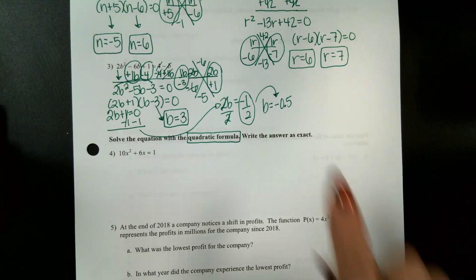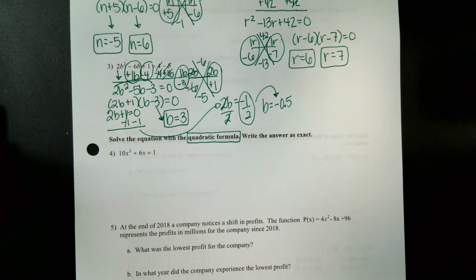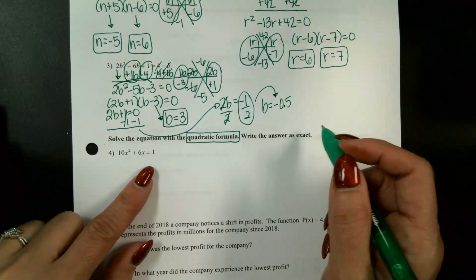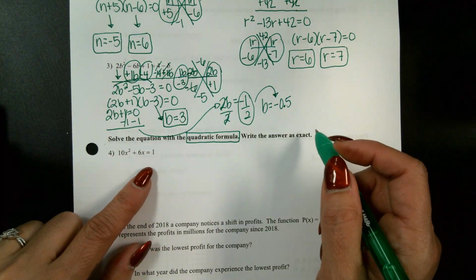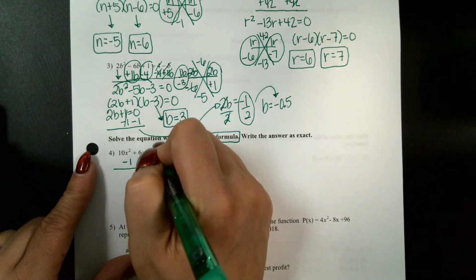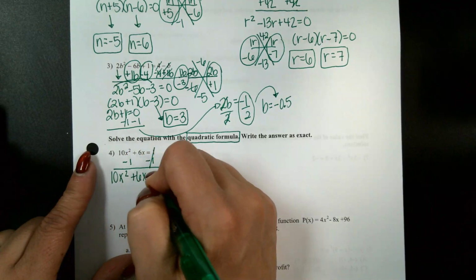But it does say write the answer as exact. So that means if the number under the radical breaks down using a factor tree, you have to do that. They're just telling you not to write your answer as a decimal. This one still has to be set equal to 0, right? Yes. So what do we move? You subtract 1 from both sides. So 10x squared plus 6x minus 1.